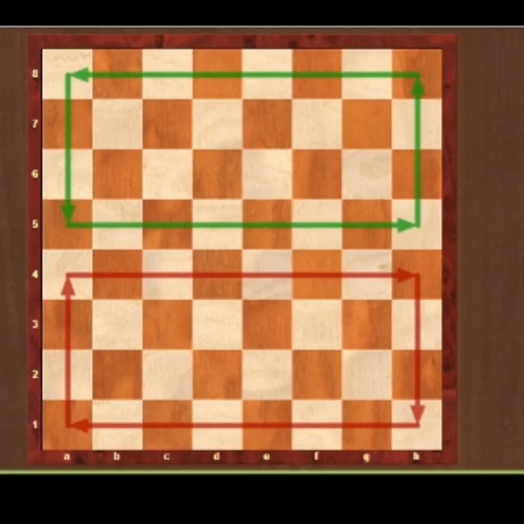Excellent. So the red arrows mark out white's half of the board. That's going from the 1st rank to the 4th rank. The green arrows mark out black's half of the board, going from the 8th rank to the 5th rank.